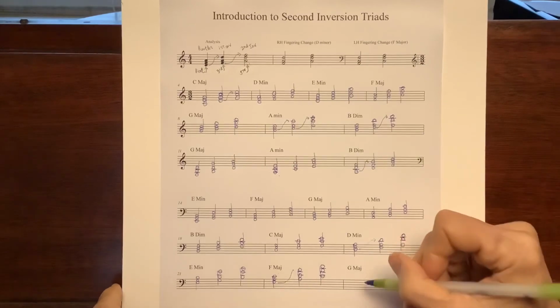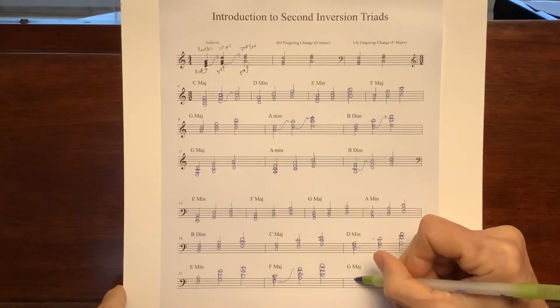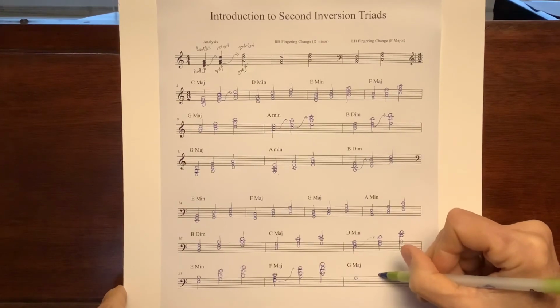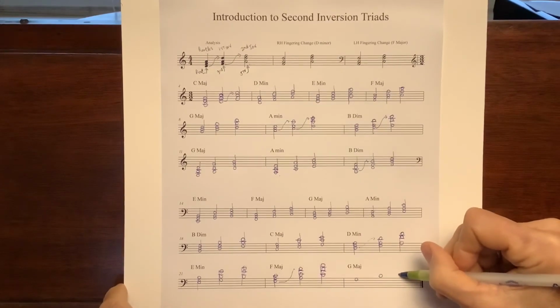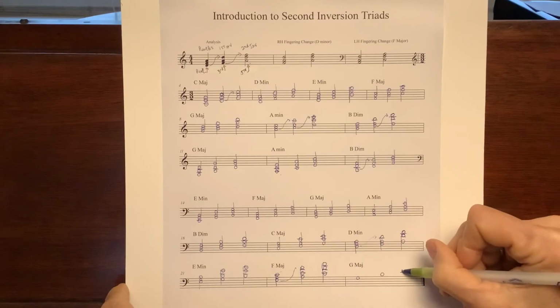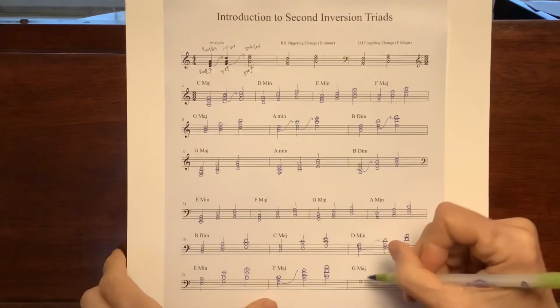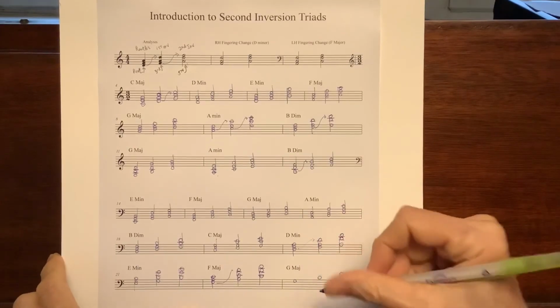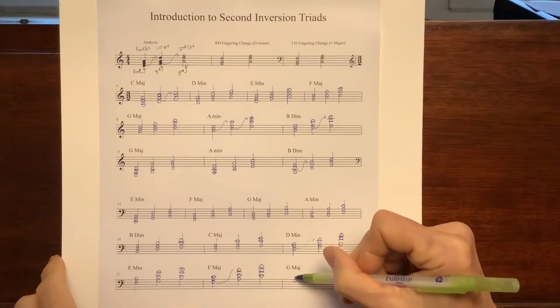And last is G. We have G, B, and the fifth is D. So let's move it over. I'll extend the pencil here, the pen.